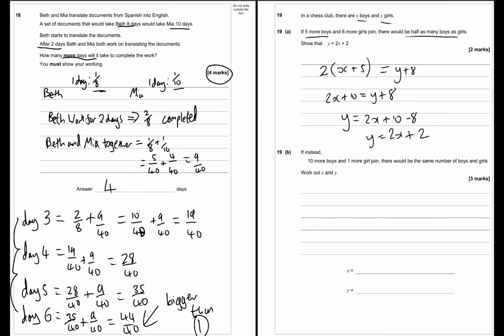19b. If instead 10 more boys and 1 more girl join, there will be the same number of boys and girls. Work out x and y. So 10 more boys. So we're going to get x plus 10 is equal to... Okay, so we've got x plus 10, which is 10 more boys, and then y plus 1, which is the 1 more girl. There would be the same number of boys and girls. Okay, work out x and y.